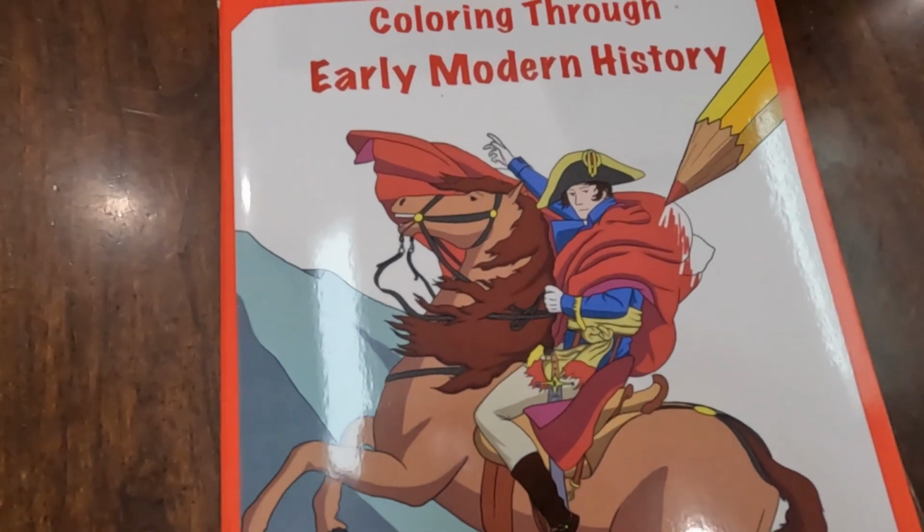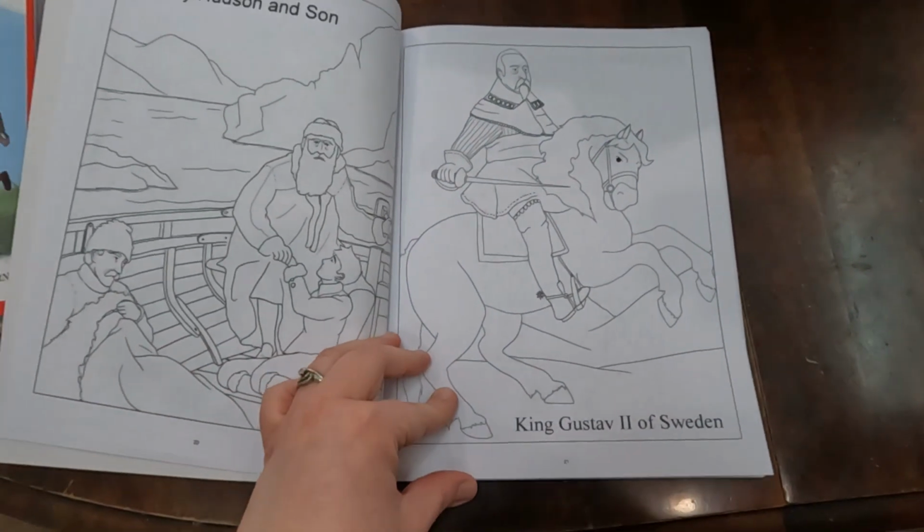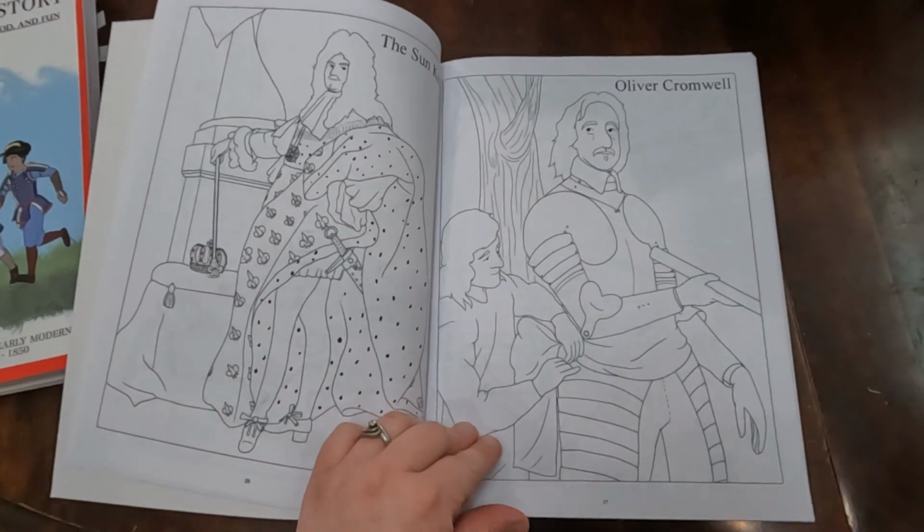Then you have Coloring Through History. This might be something that you choose to copy and then hand to each of your children for them to do while they are listening to either you reading or the audio option of reading as well.